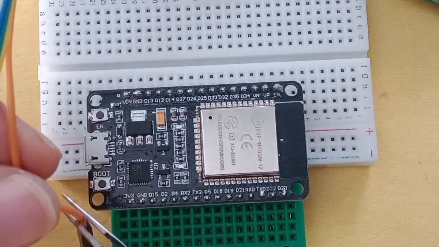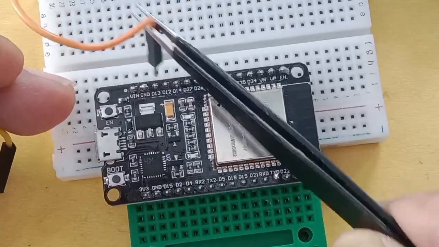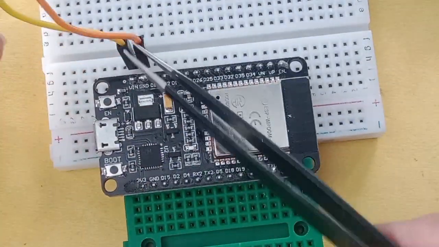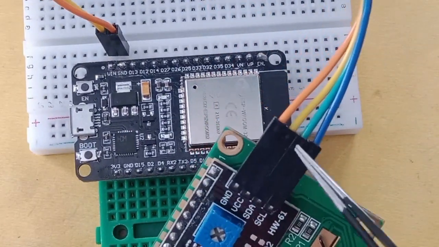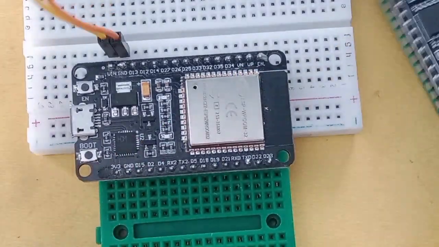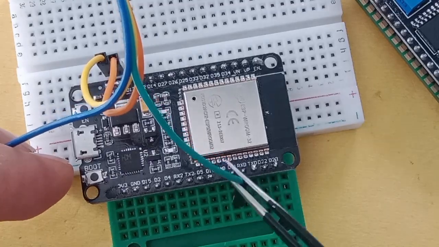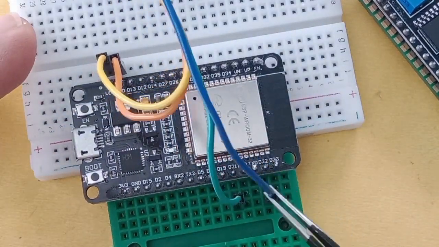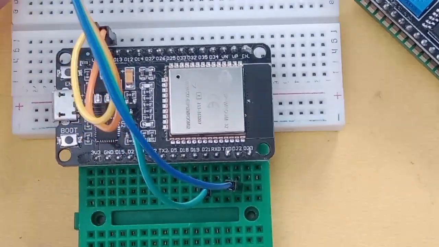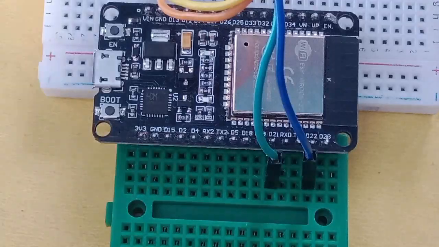It's a very simple connection. I have connected ground and VCC to ESP32, and then I'll be connecting SDA and SCK to 22 and 21, like 21 to SDA and SCK to 22. That is the only connection we need. Now I'm going to connect USB cable to upload the code.